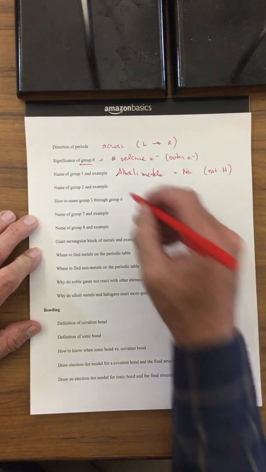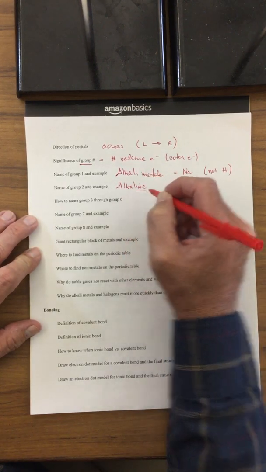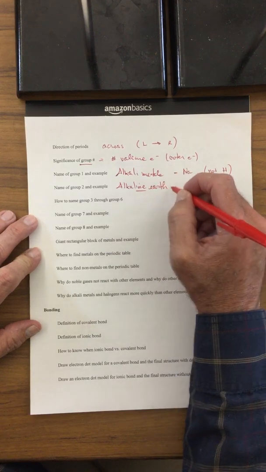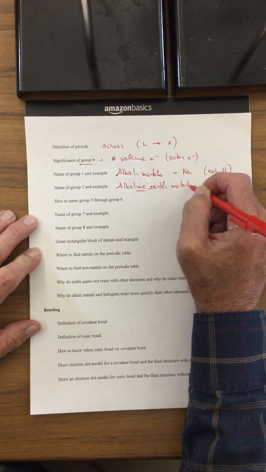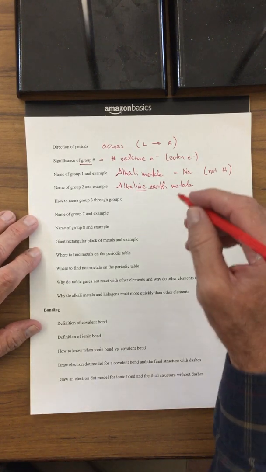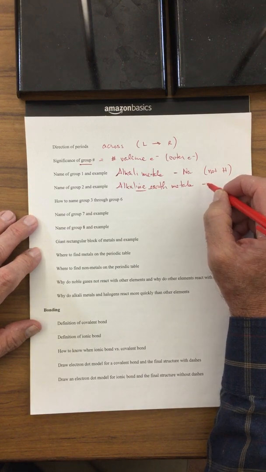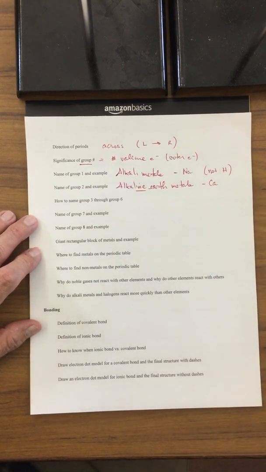Name of group 2, an example. These are called your alkaline earth metals. If you look at group 2 on your periodic table, you can choose anything. Going down that second column, we have beryllium, magnesium, calcium, strontium, barium, and radium. These are all group 2, and we will just pick calcium as an example.